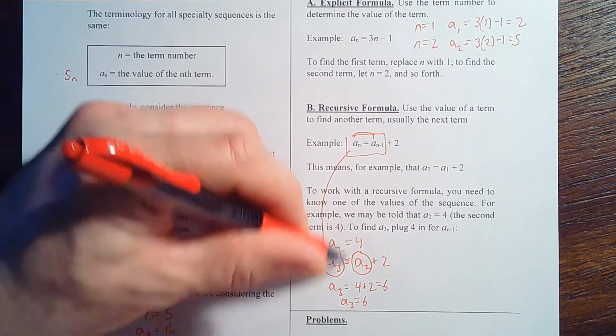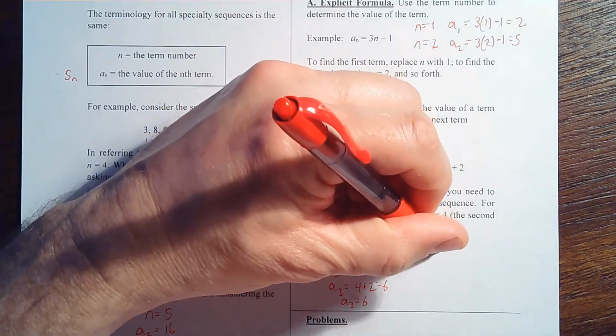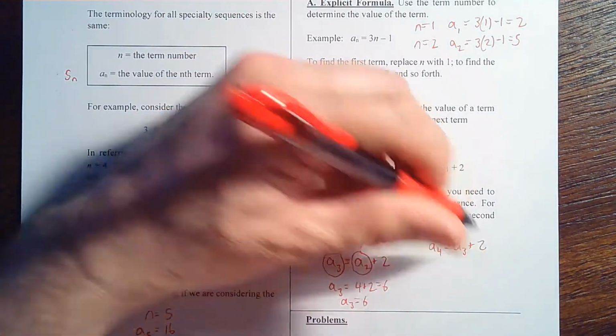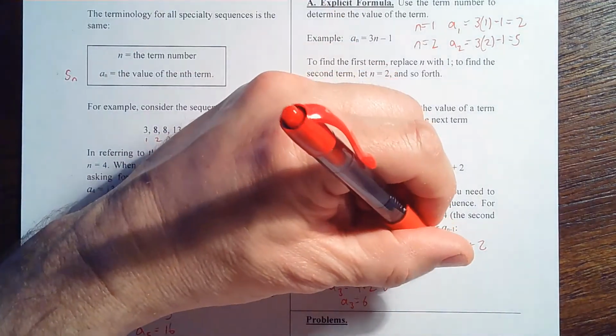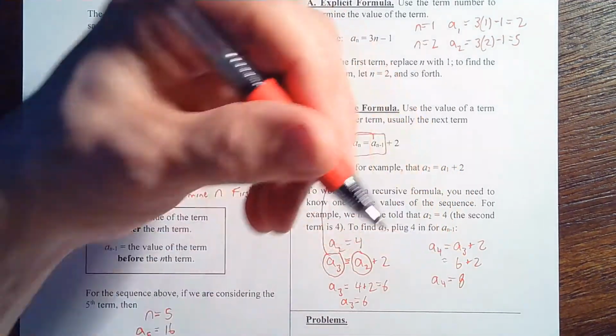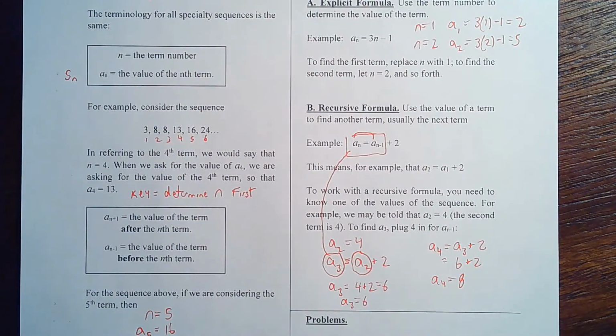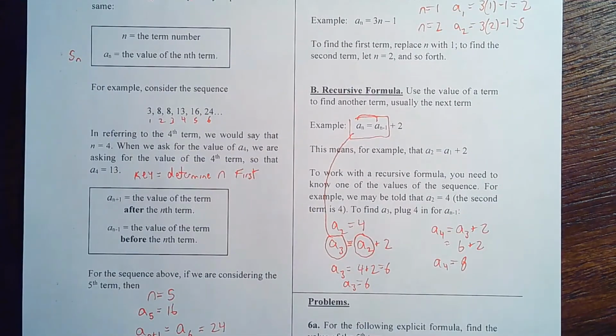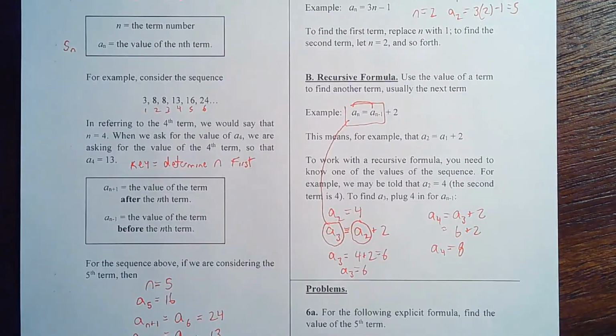And we would plug a sub 3 in here to get a sub 4. So a sub 4 equals a sub 3 plus 2. So that's equal to 6 plus 2. So a sub 4 equals 8. We're going to have you stop the video and do the next 4 problems, 6A through 6D. 6D you might find very challenging. Give it your best shot and we'll go over it. So stop the video, 6A through 6D.